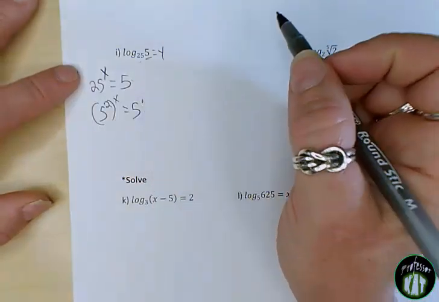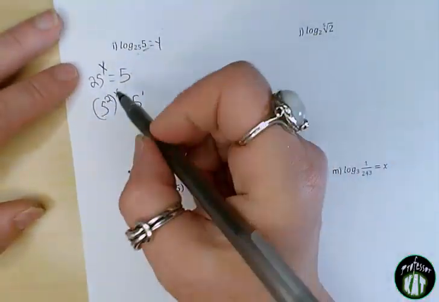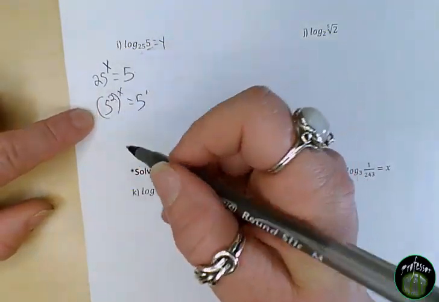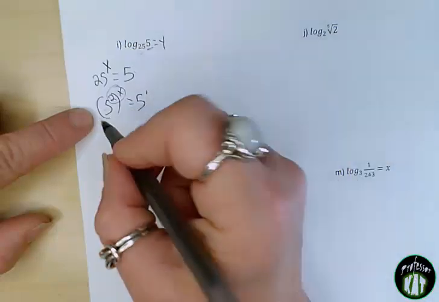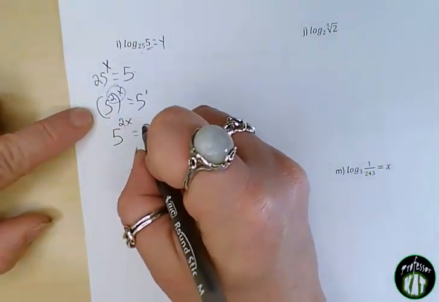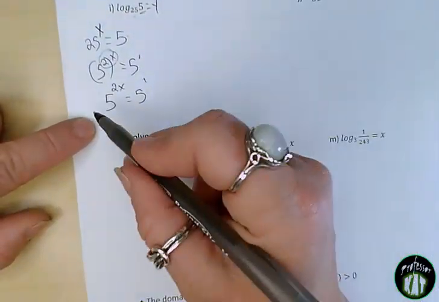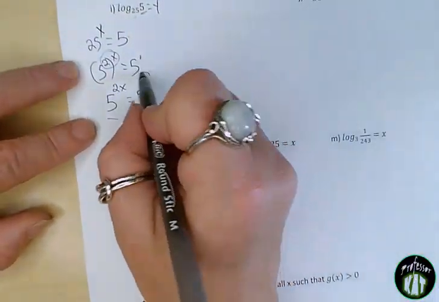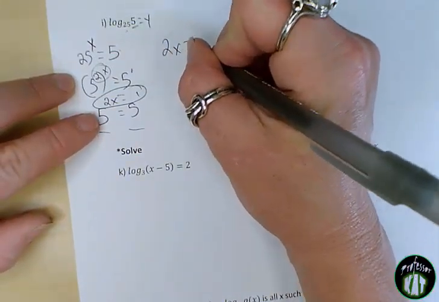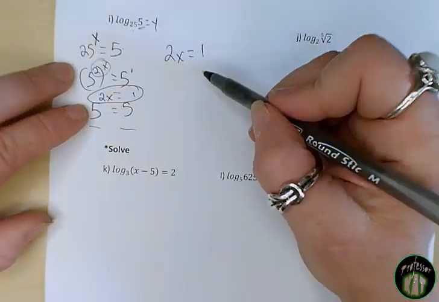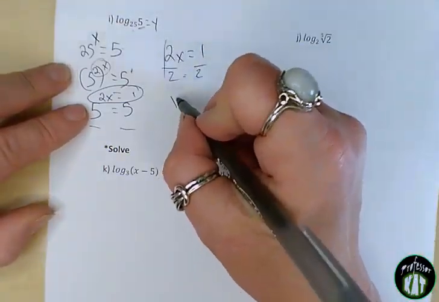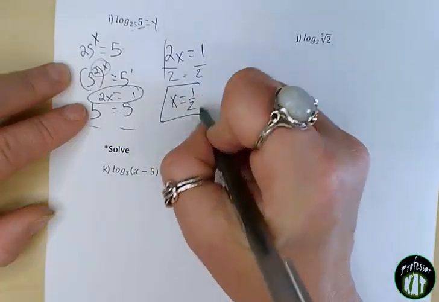and that is equal to 5 technically to the first. Now we do need to clear up this exponent right over here on the left-hand side. Again, a power to a power, you multiply. So we're going to multiply 2 times x, which is just going to give us 2x. And that's going to equal 5 to the first. Now we have the same bases, which means we can set the exponents equal to each other. That means 2x is equal to 1. Solve this equation for x by dividing by 2, and you get that x is equal to 1/2.